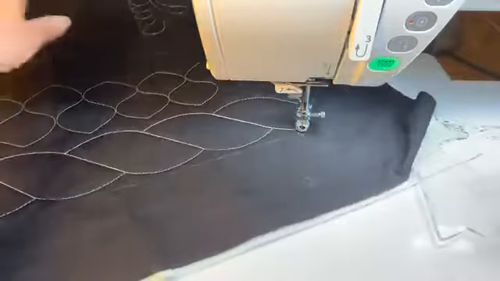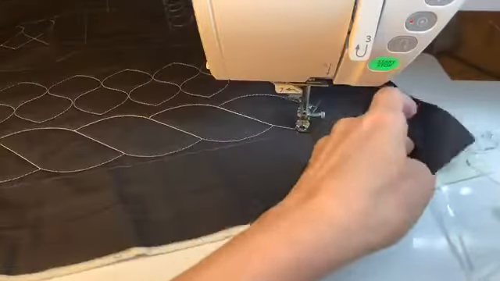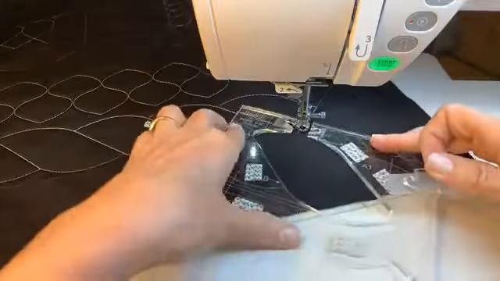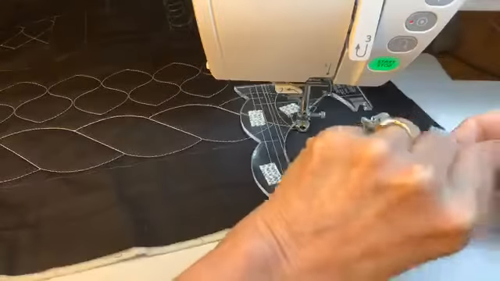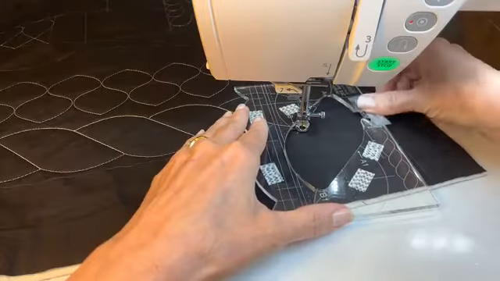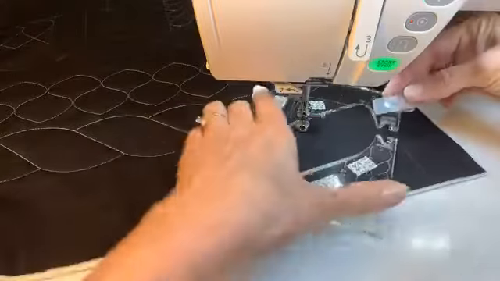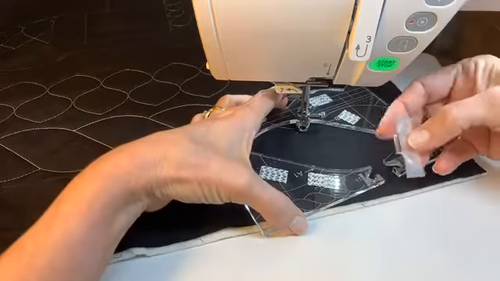So the technique that we're talking about right now, I call it the over-under technique. And I'll show you why. When we put this next one on, let's see if I can get this thing back in here.